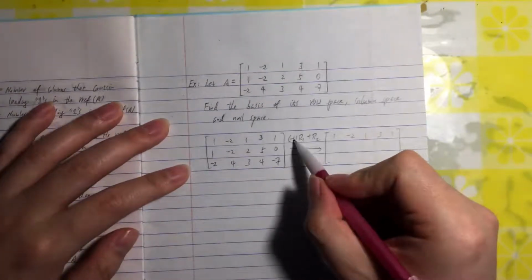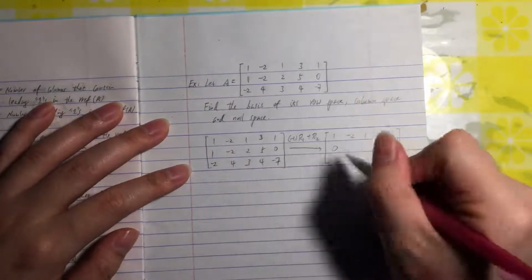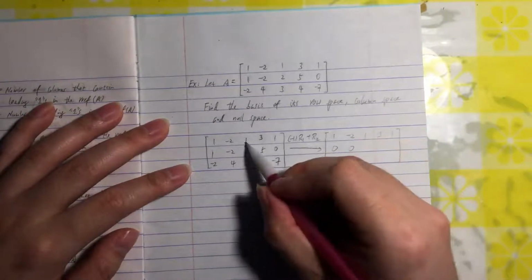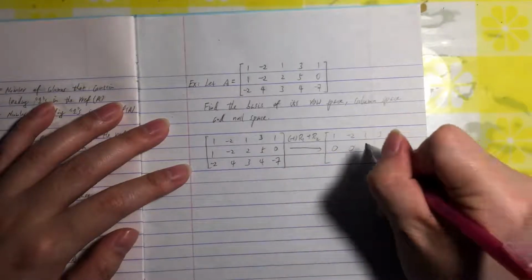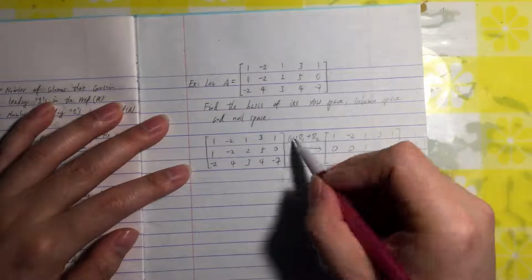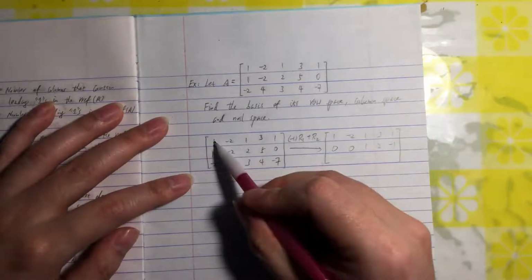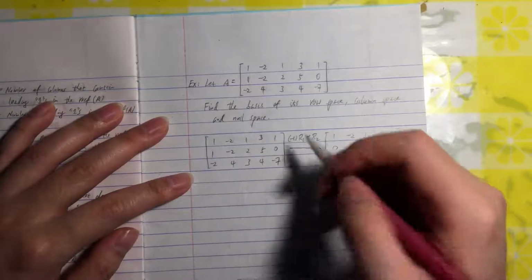Multiply the first row by -1, add it to the second row. I get 0, 0, 1, 2, -1. Next, I multiply the first row by 2, add it to the third row.